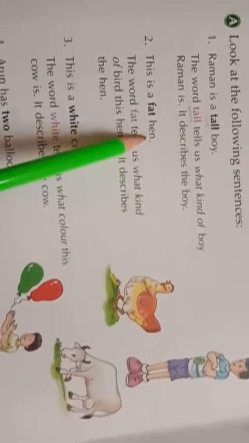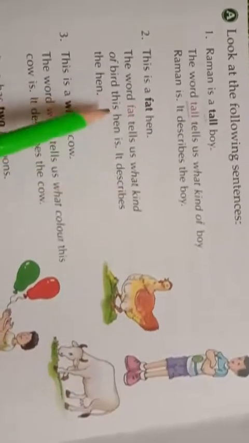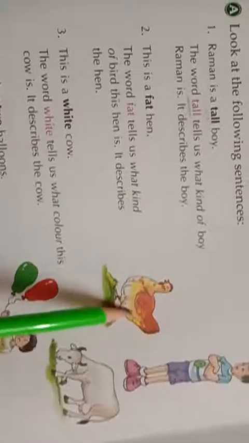Second example. This is a fat hen. The word fat tells what kind of a bird this hen is. It describes the hen.